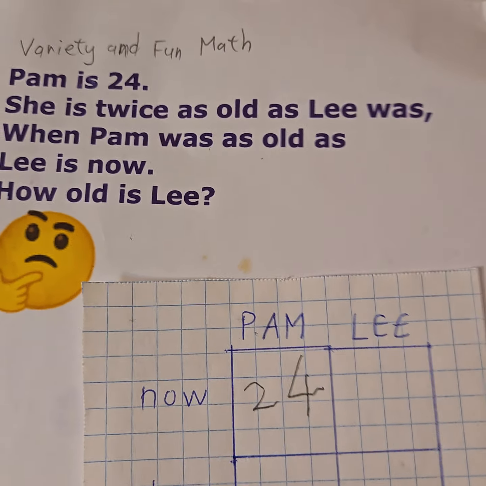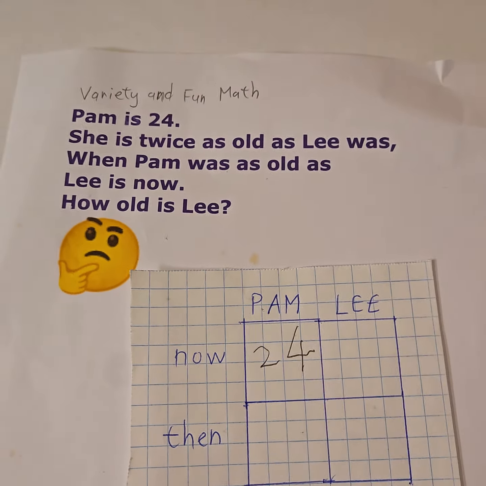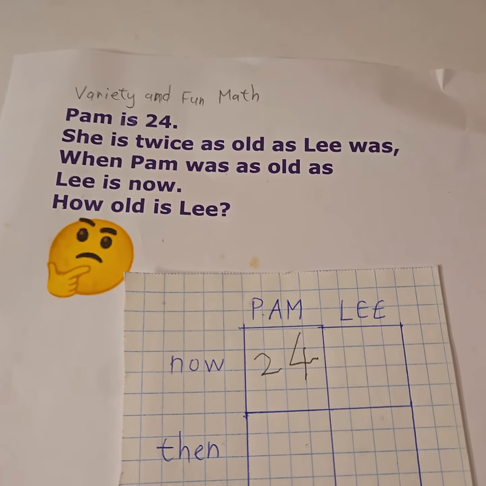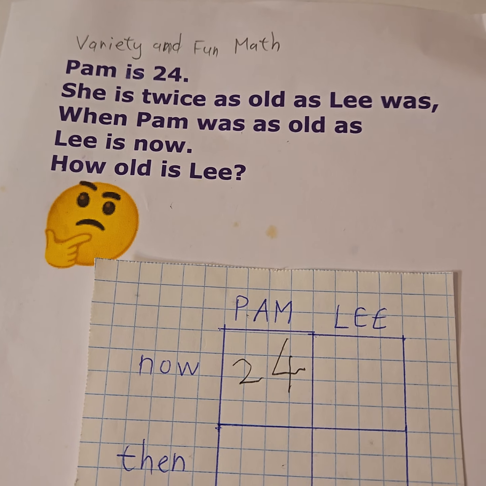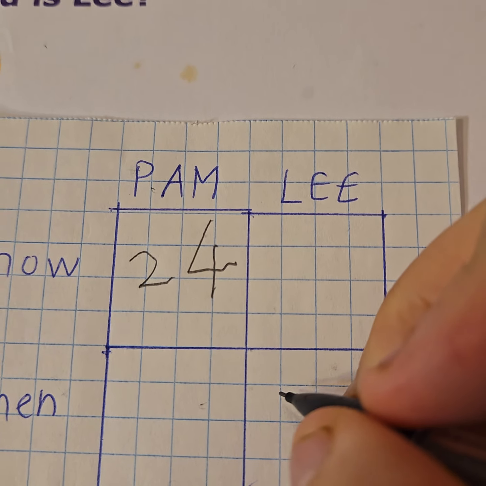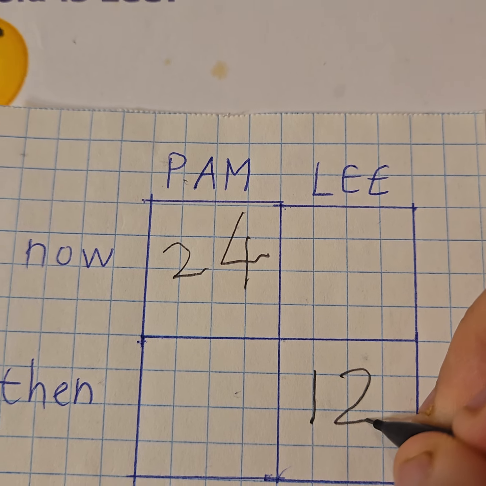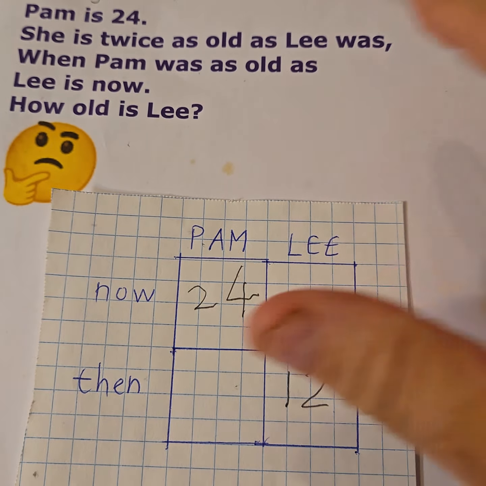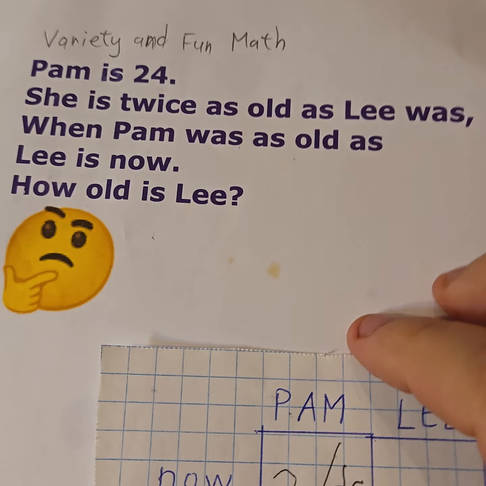She is twice as old as Lee was. We don't know how long ago this previous time was. What we do know is Pam is twice as old as Lee was at that time. So for Lee, I'm going to write a 12 in, because at that time Lee was 12. I love little papers because I can move them about as I'm teaching to the different parts.